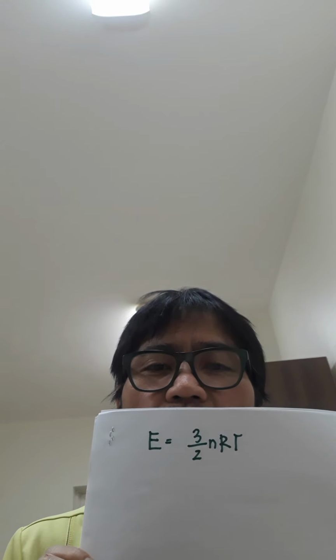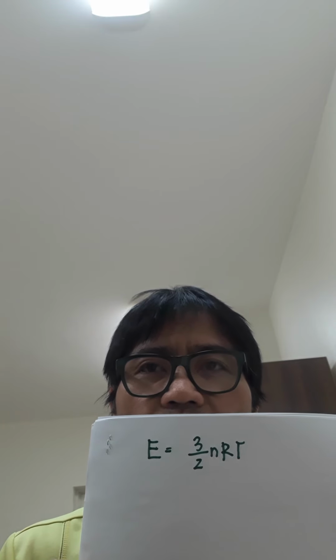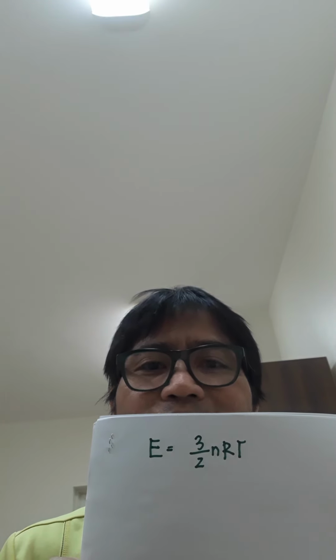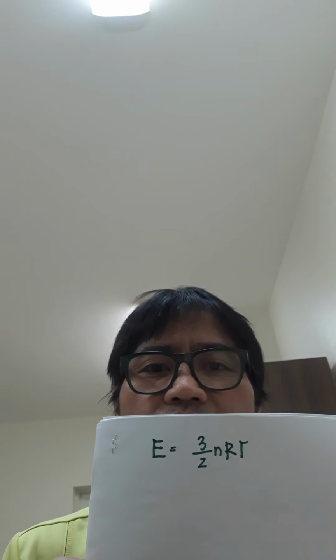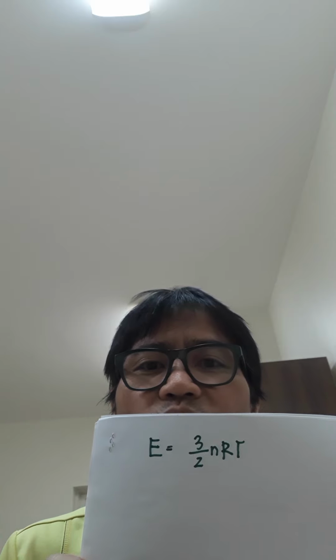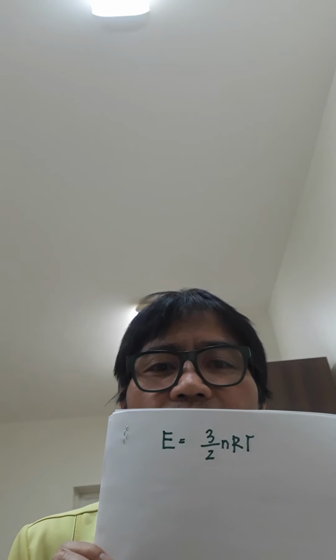In this equation, we are considering the kinetic energy, the motion of the particles of gases. That's why we derive this equation.